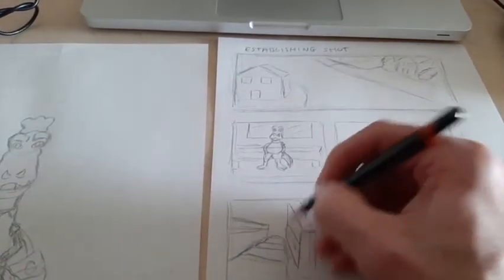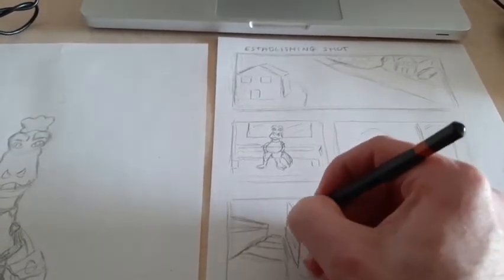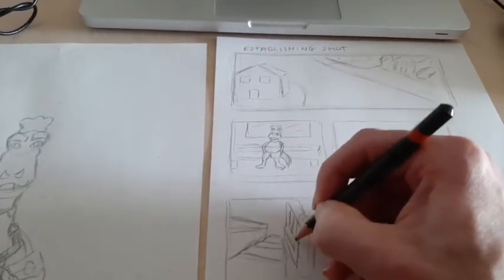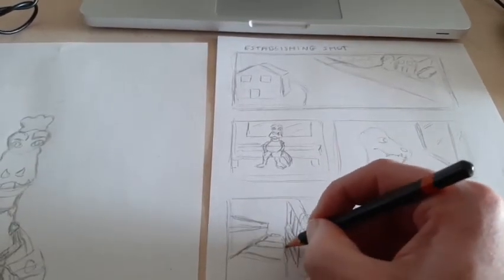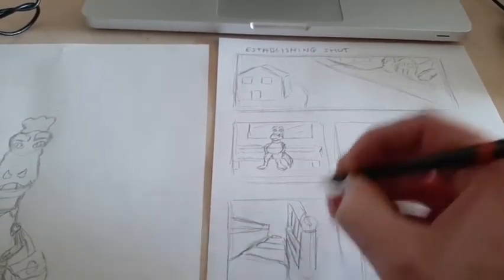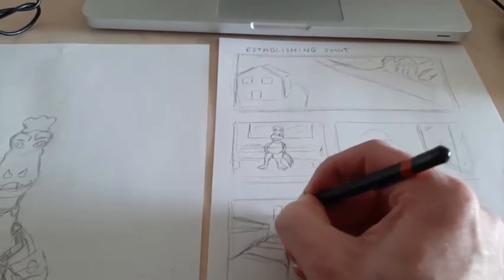It's meant to be the banisters. Probably doesn't look it, but I'll try and make it look more like my dad's banisters. And then maybe the door at the very end.